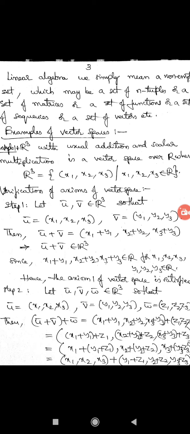I have considered two elements from R3, denoted by u bar comma v bar. If these vectors u bar, v bar are in R3, then each of them should be an ordered triad. So u bar is equal to x1, x2, x3 and v bar is equal to y1, y2, y3.